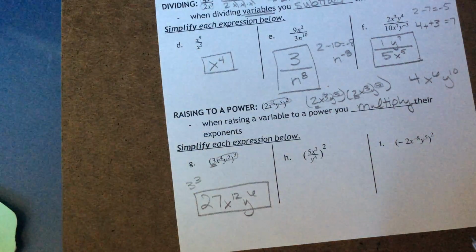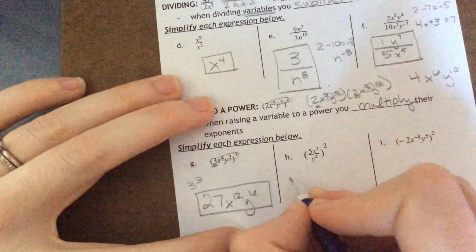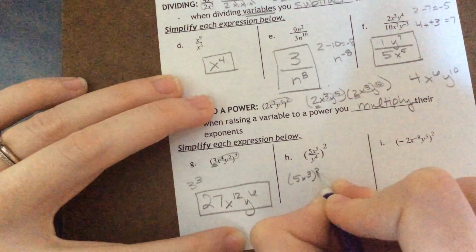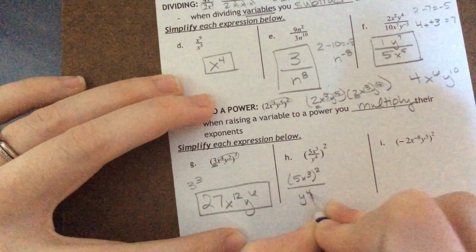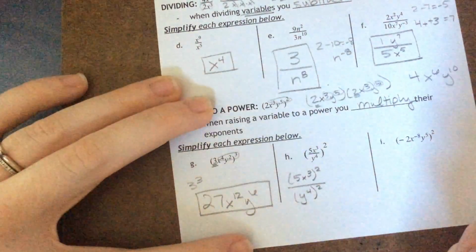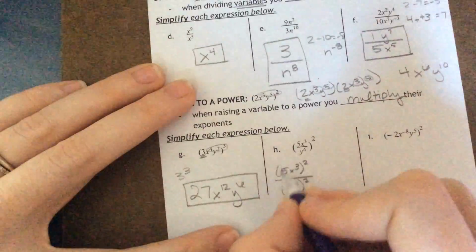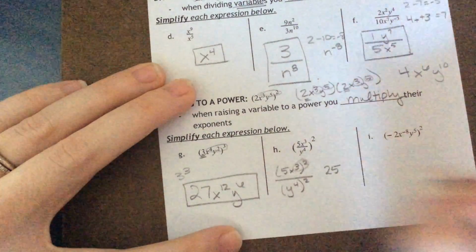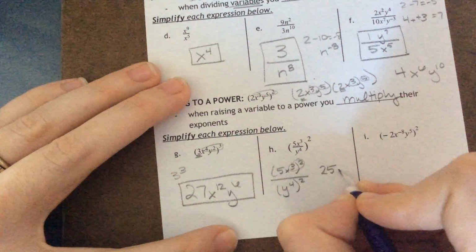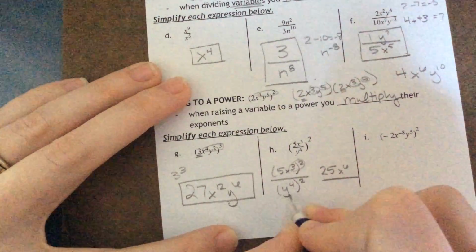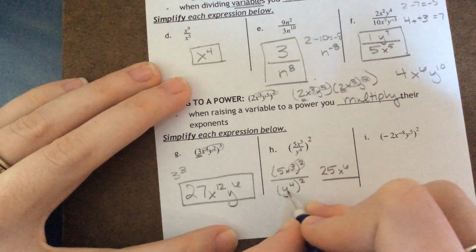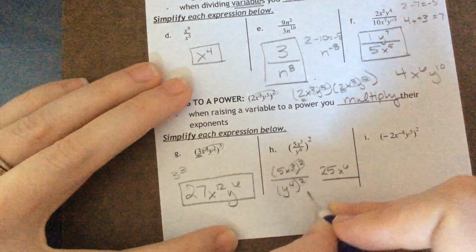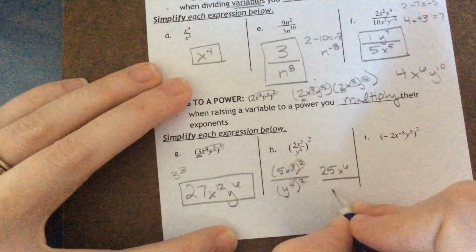When you're raising a fraction to a power, you're going to distribute the exponent to the top and bottom. So (5x cubed) squared over (y to the 4th) squared. Then you can do what we just talked about. We have to square 5 because 5 is a coefficient, so 5 squared is 25. And then you're going to multiply the exponents. 3 times 2 is 6, so you get x to the 6th over y. You have a leading coefficient of 1. 1 squared is 1. And you multiply the exponents. 4 times 2 is 8.